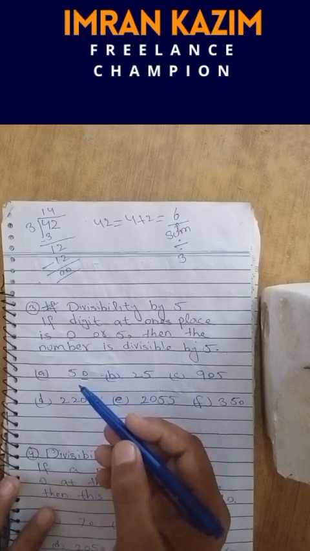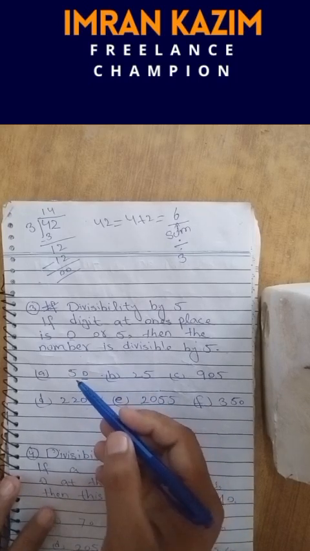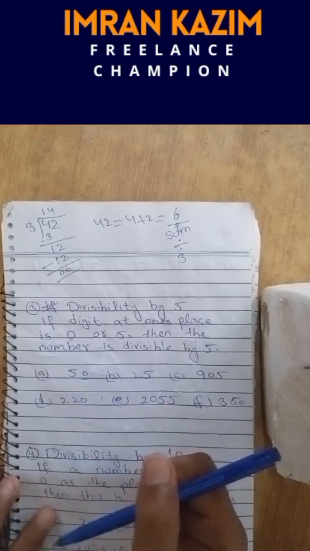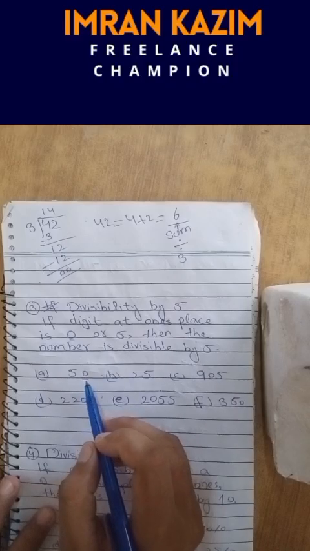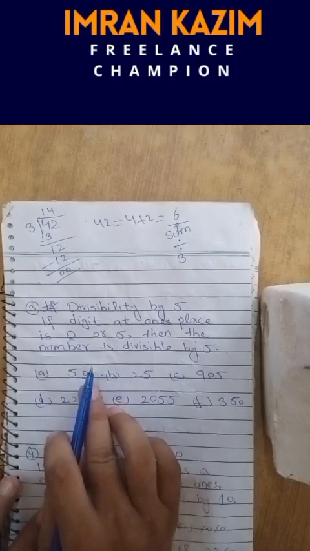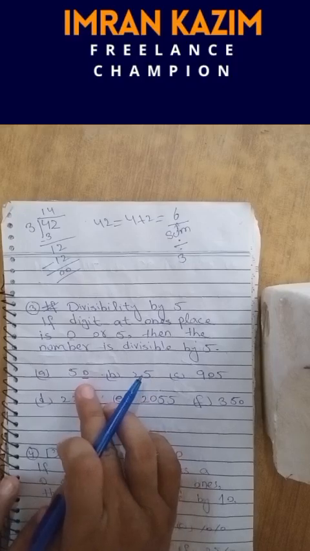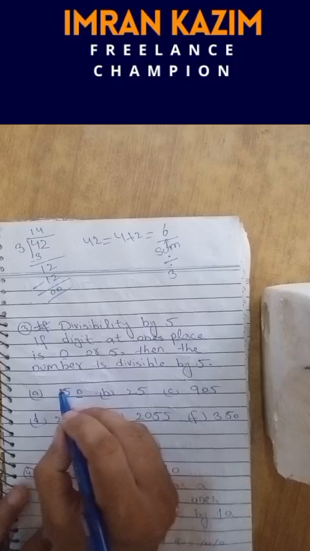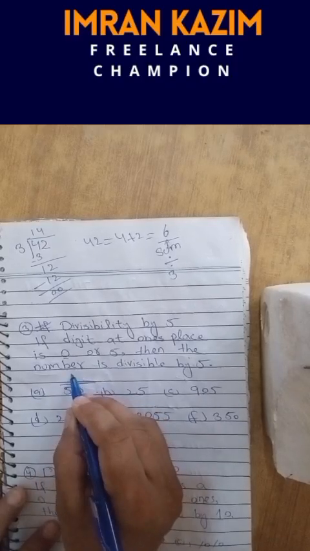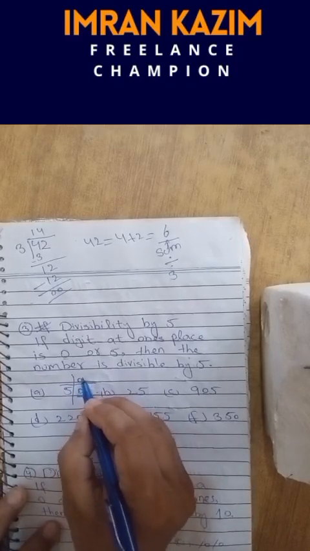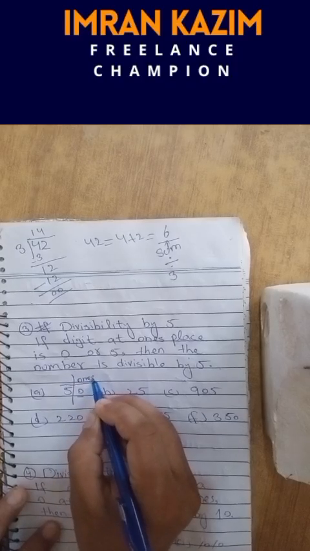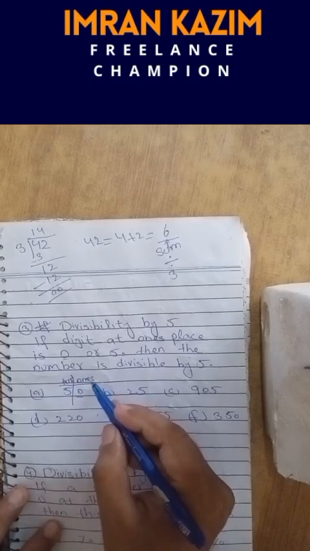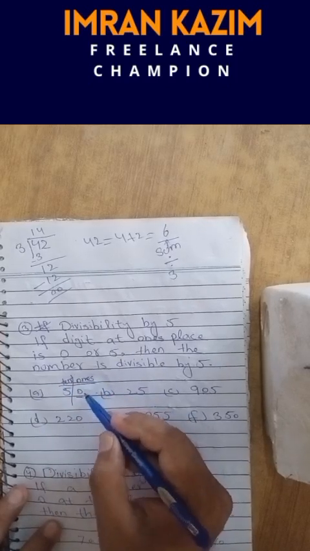This number 50 is available in the table of 5. So this 0 is telling us this, when it is at the place of ones. Here we can look at ones, tens, and we are discussing the digit which is available at the place of ones.